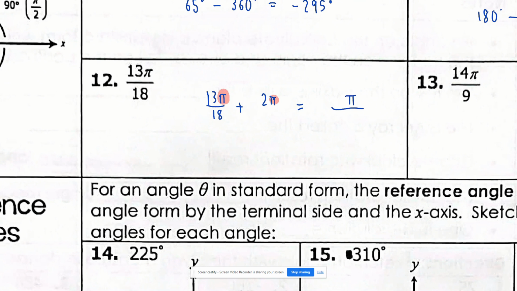13 over 18 plus 2. You don't need to type pi in your calculator. Don't. We're leaving it in terms of pi. Don't touch pi in your calculator. Just do 13 over 18 plus 2. What is 13 over 18 plus 2? So it's 49 over 18.